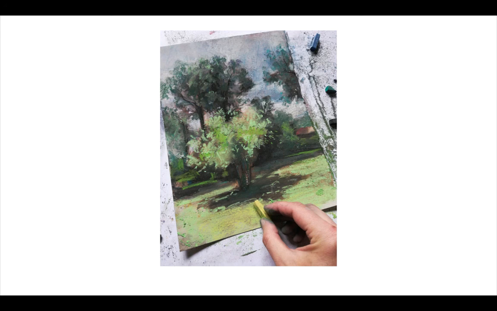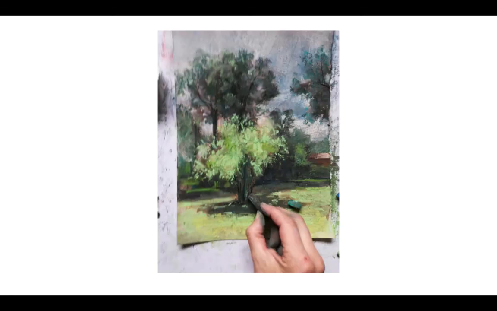And of course, this way I'm also warming up a little bit my foreground, and that foreground then is more emphasized, and that way I build the space in my little drawing.